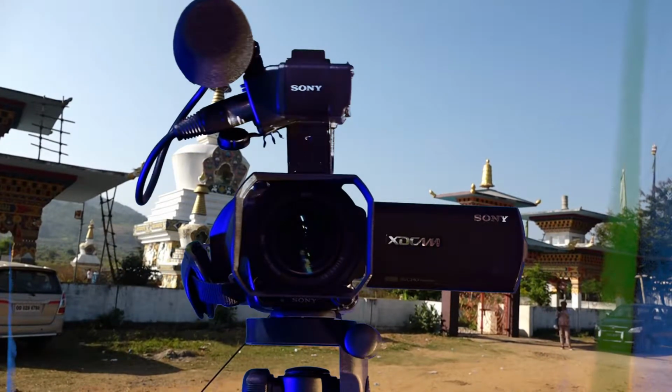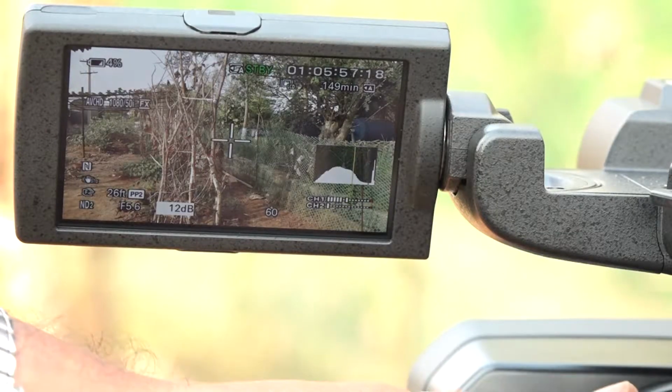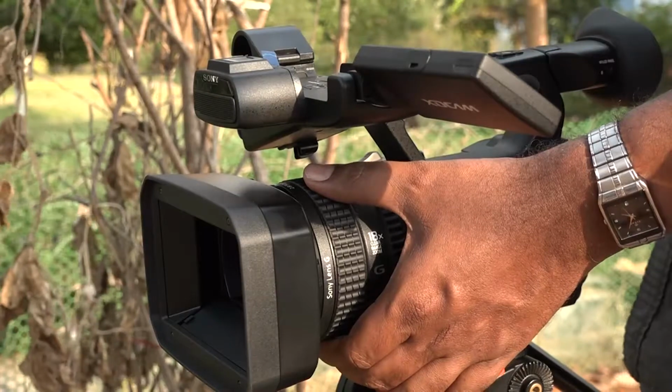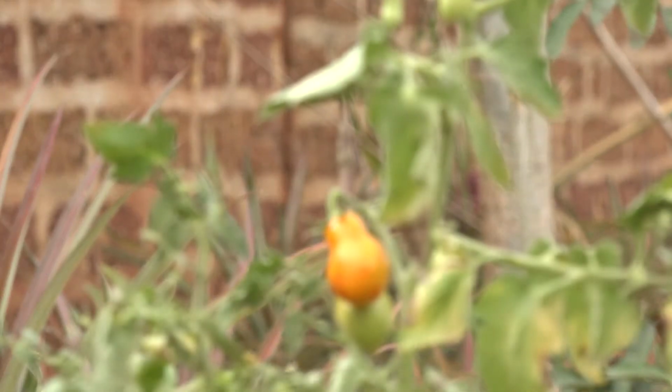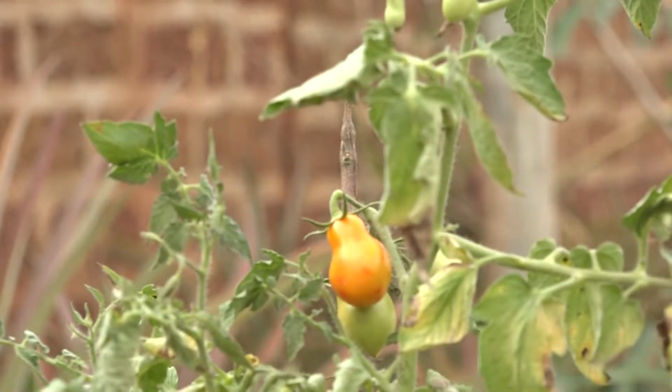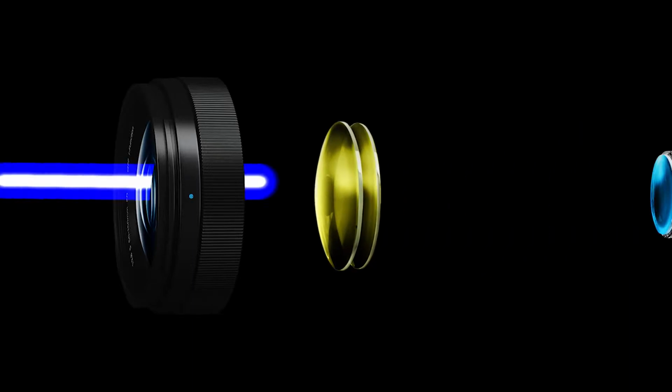Before there was autofocus, there was focus. The camera is a light-tight box that is used to expose a photosensitive surface, film or digital sensor, to light. In order to focus the light onto the surface, cameras and your own eyes use a lens to direct the light.